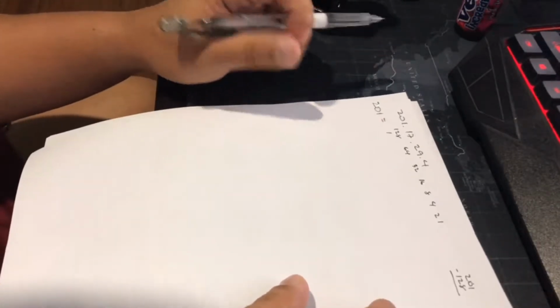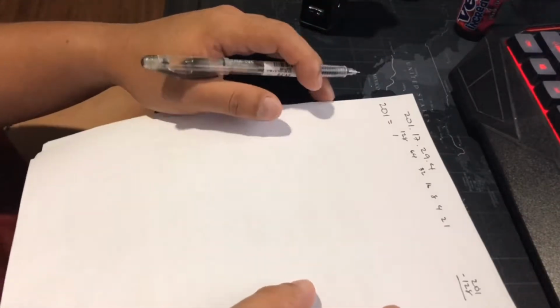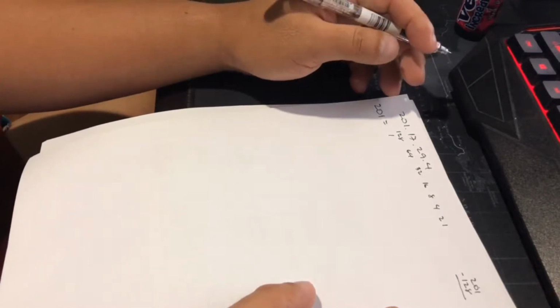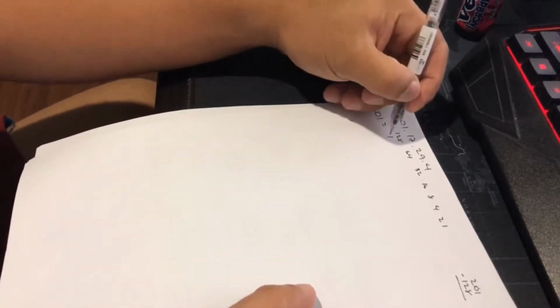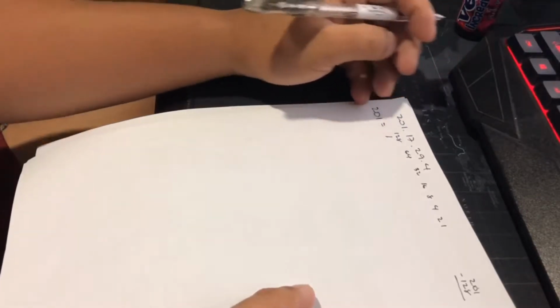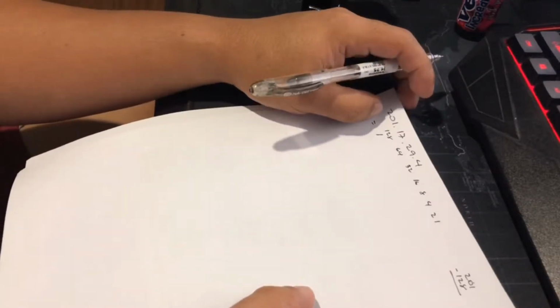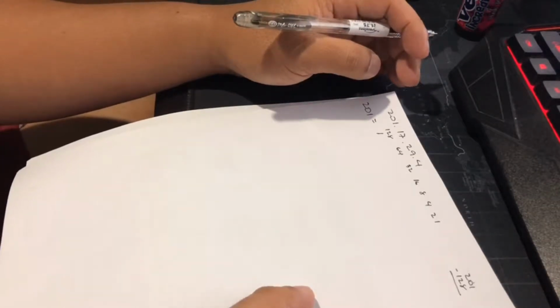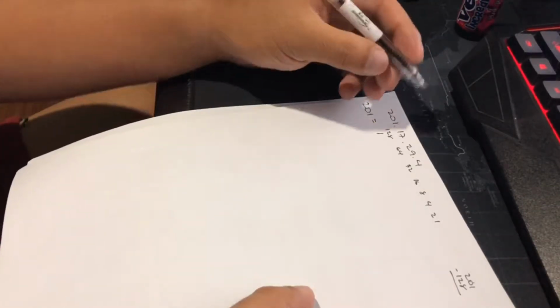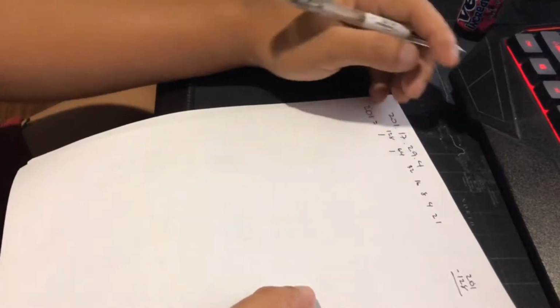So first, 201 minus 128. That's going to be 73. You have to put 1 here. Now 73 minus 64. That's going to be 9. So we'll put another 1.